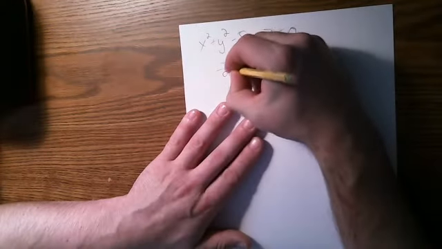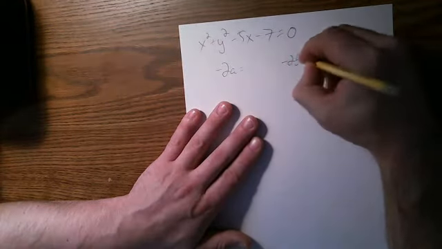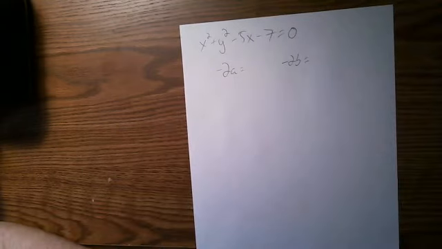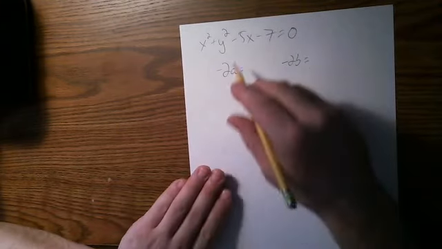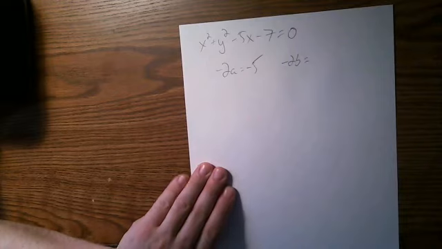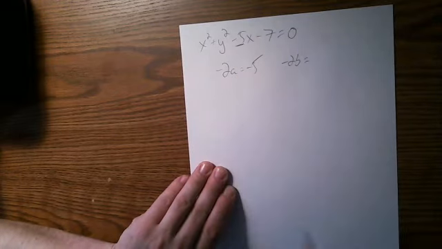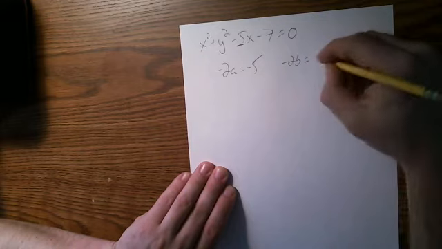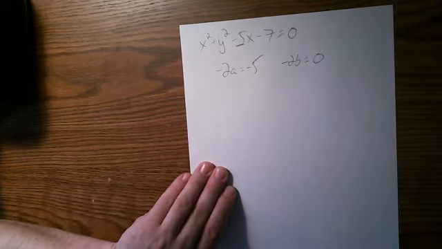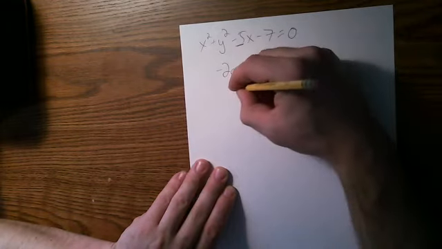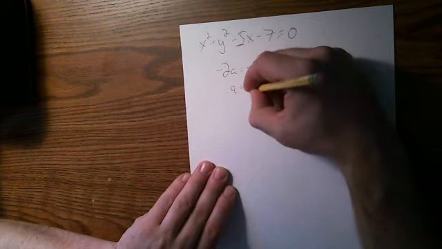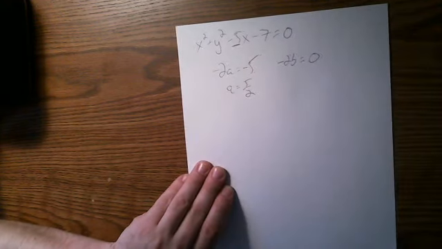So we're still going to start with negative 2a equals and negative 2b equals. Negative 2a in this case equals negative 5. That's the number in front of x. Negative 2b equals the number in front of y, 0. So divide by negative 2, a equals 5 over 2.